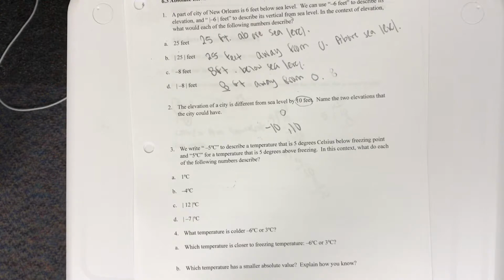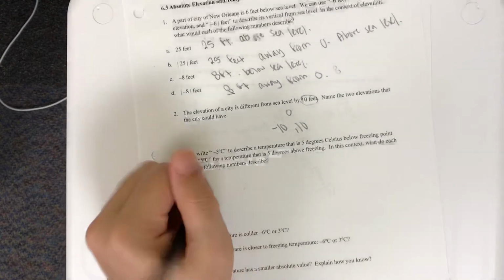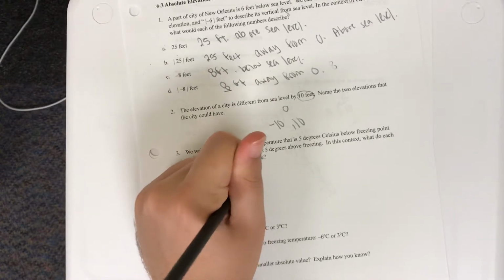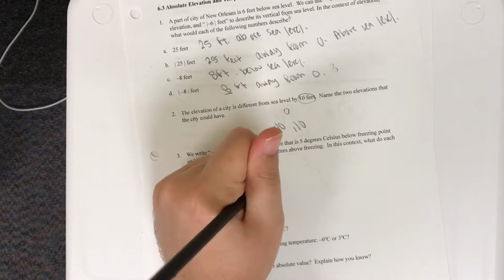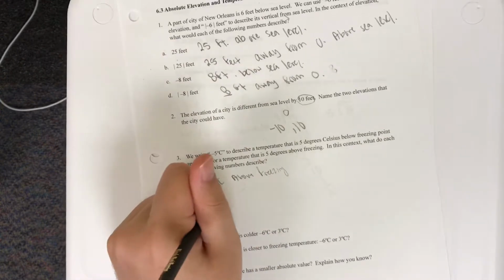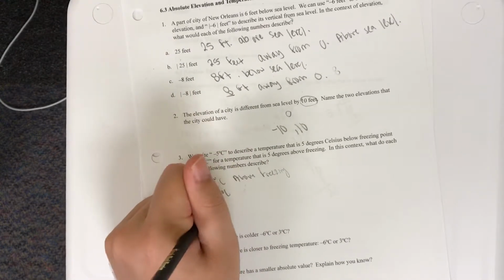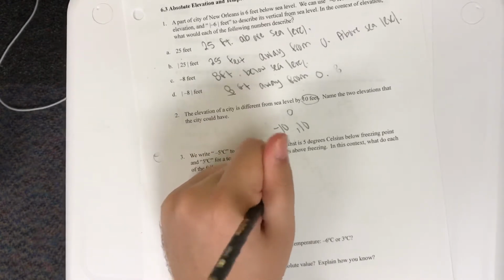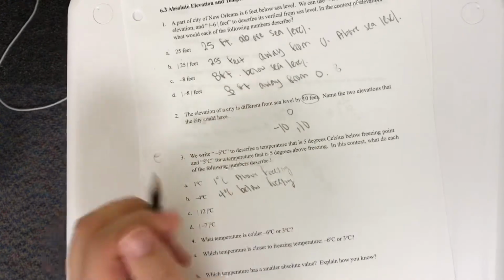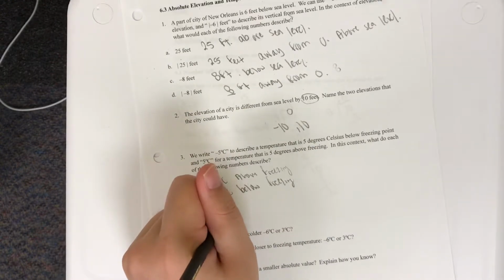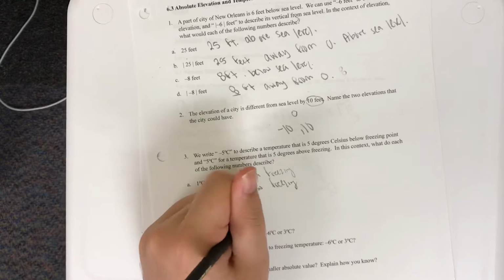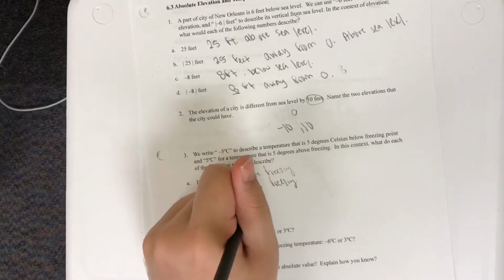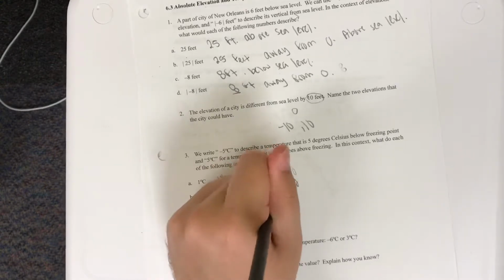So this one would be 1 degree Celsius above freezing. This would be 4 degrees Celsius below freezing. This would be distance, so 12 units away from freezing.